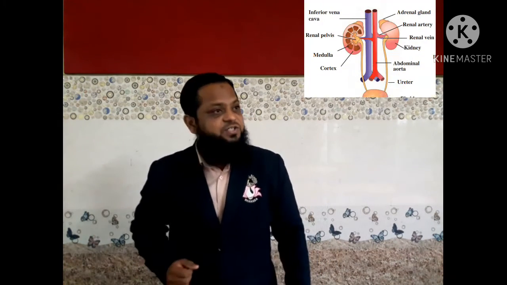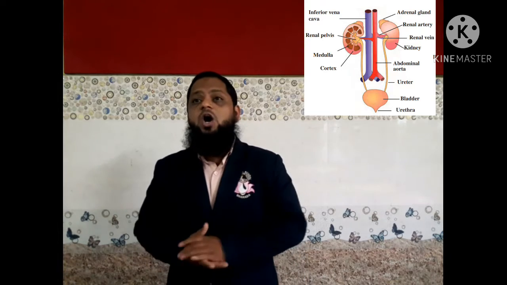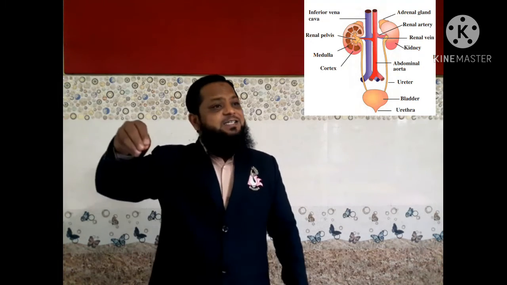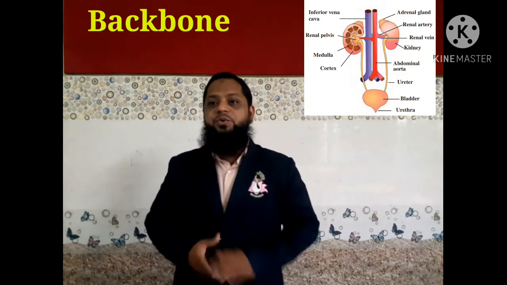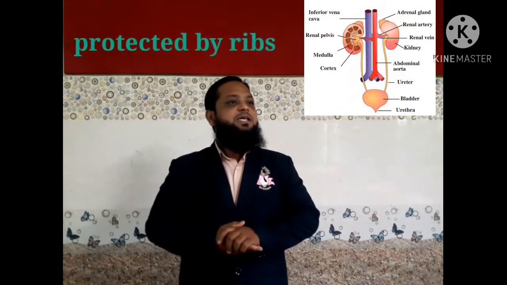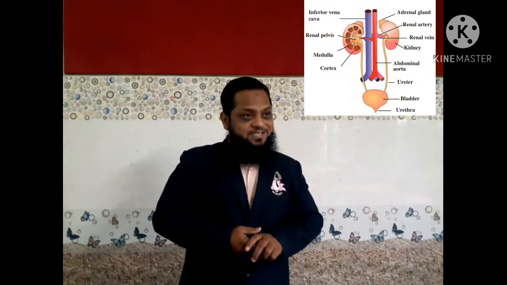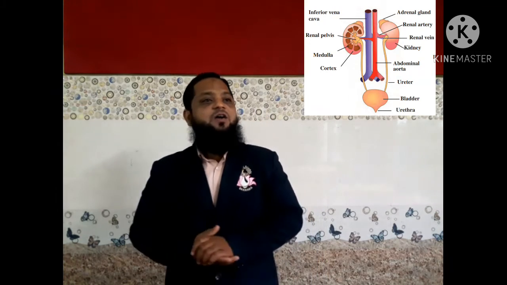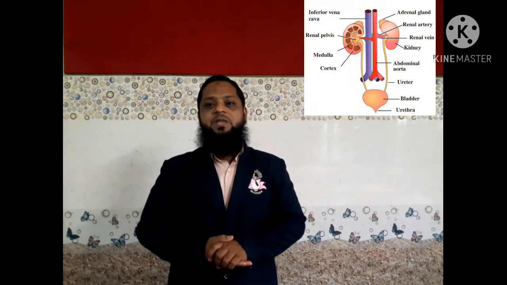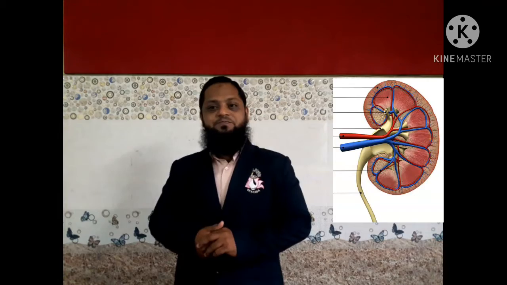Kidneys are bean-shaped structures located on either side of the backbone and are protected by the ribs and muscles of the backbone. The kidneys have an inner concave structure.